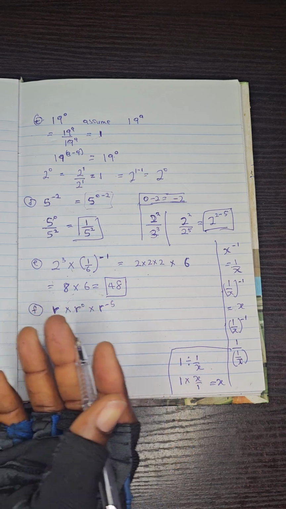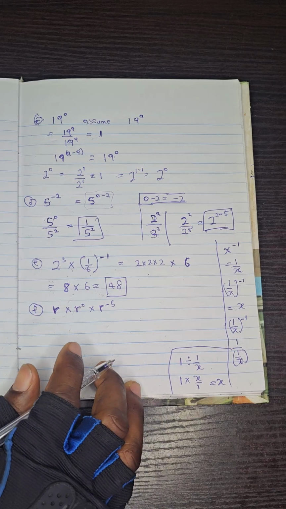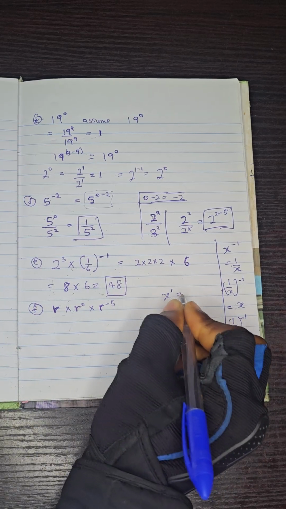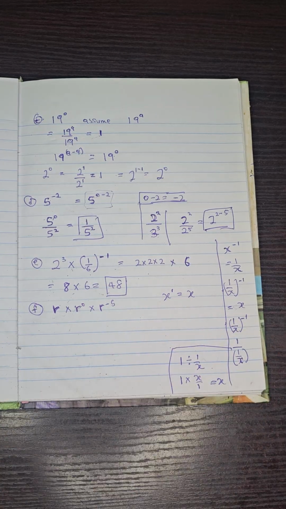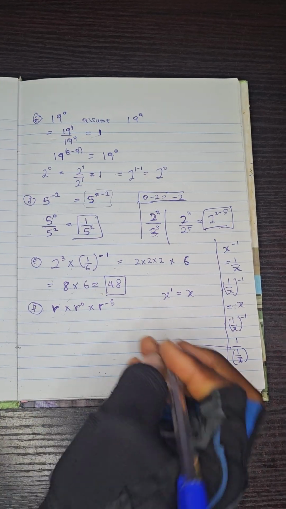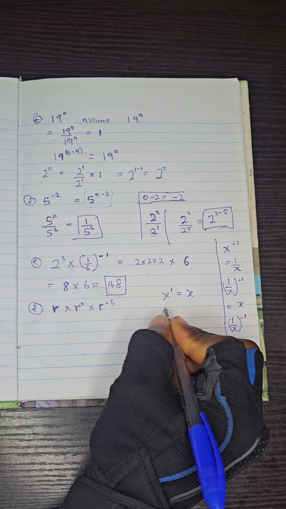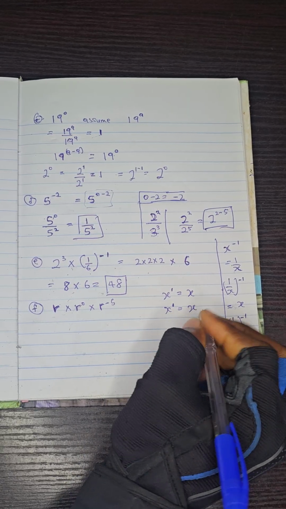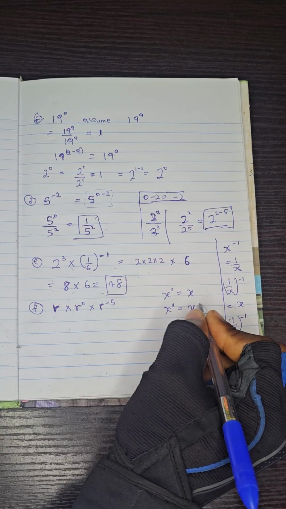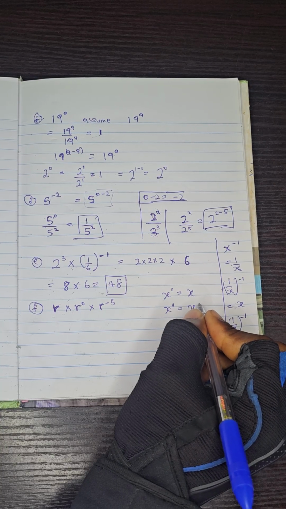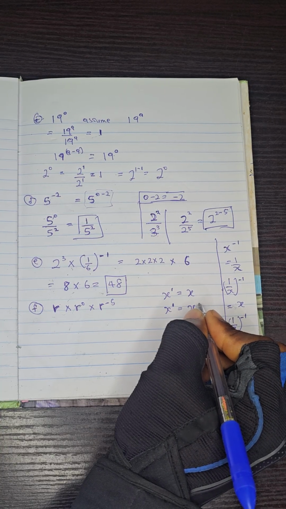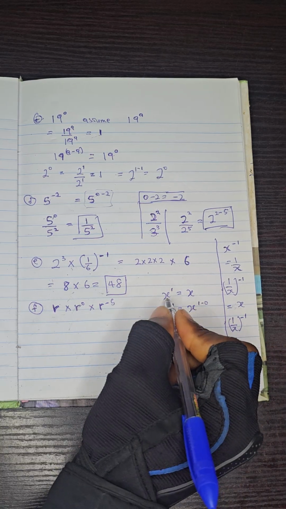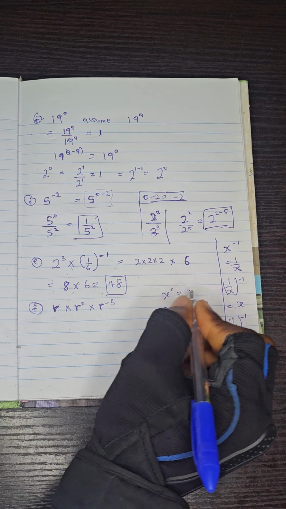Any number raised to power 1 is still that number. Maybe we can just say x raised to power 1 is what? x. If you want to prove it logically, you can say x raised to power 1 is the same thing as x raised to power, let me say, x minus 0. But I think this is not necessary. Just know that any number raised to power 1 is the same thing as x.